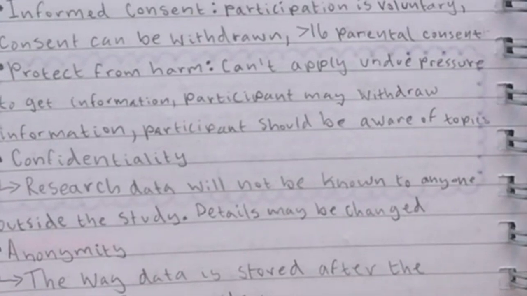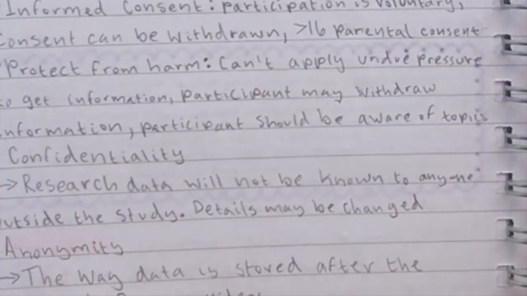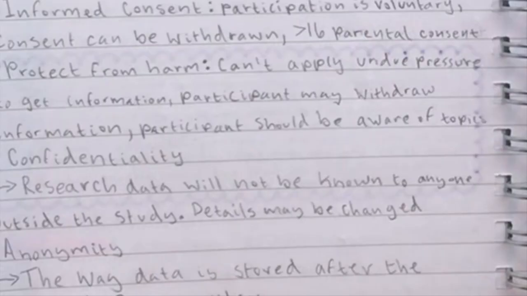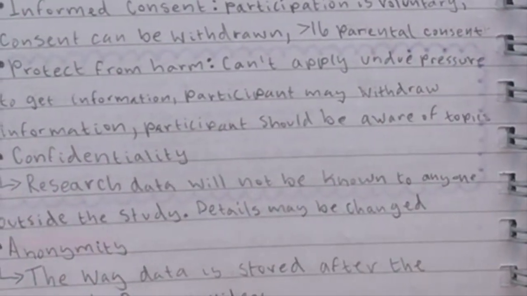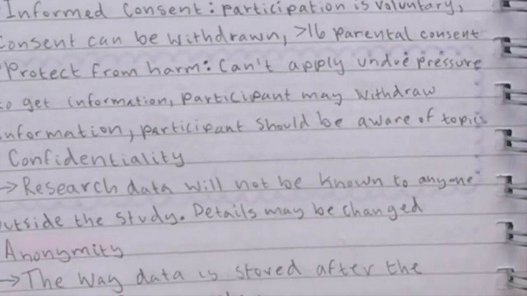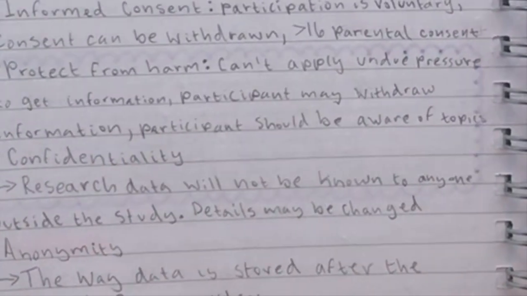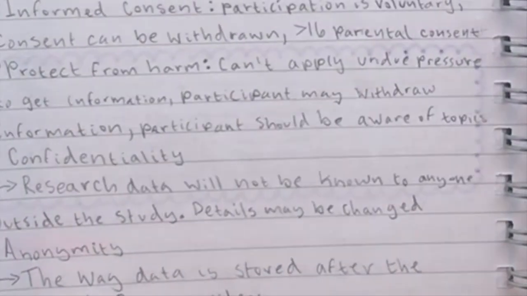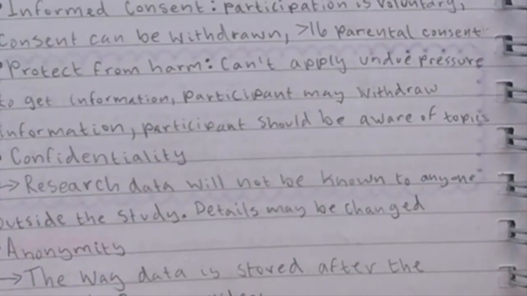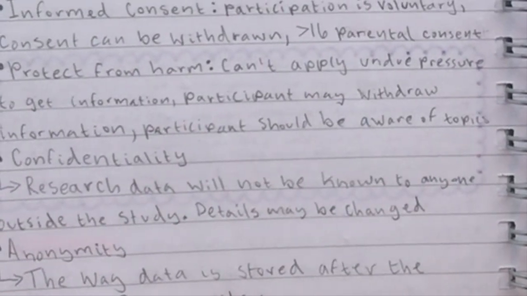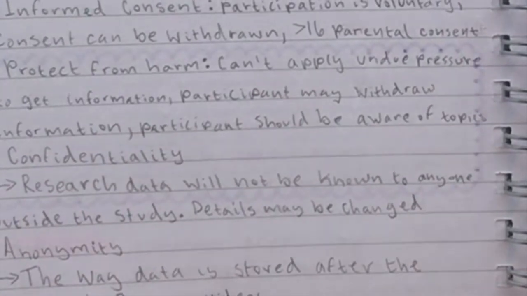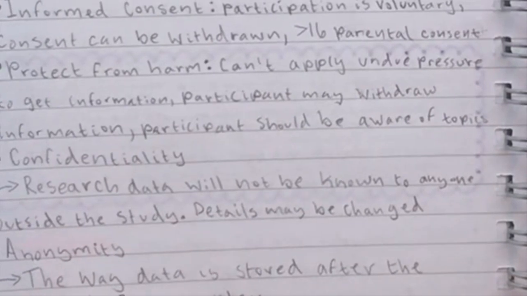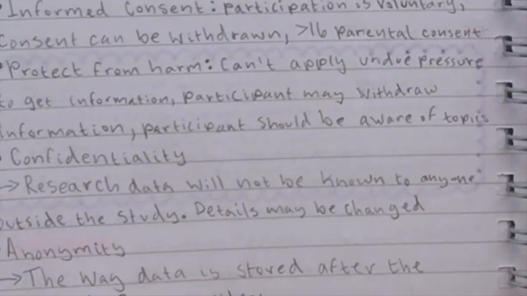Another ethical consideration is to protect from harm. You can't apply undue pressure, undue meaning not necessary and not justified, to get information that a participant doesn't want to share. Participants also have to be aware of the fact that they can withdraw any information. Like after an interview, you can say, actually, I changed my mind. That is very sensitive and very private to me, and I don't actually want to share this part. And participants should be aware of the topics before they actually go to the interview.